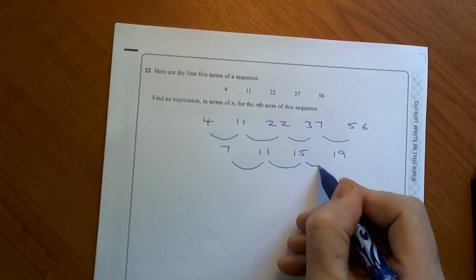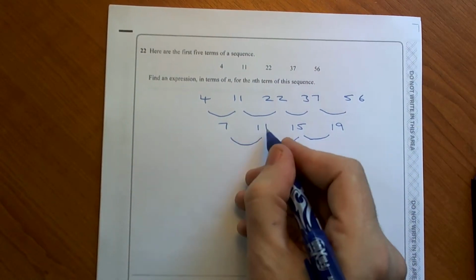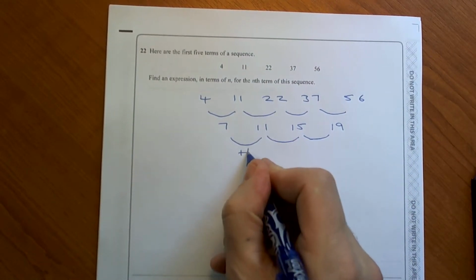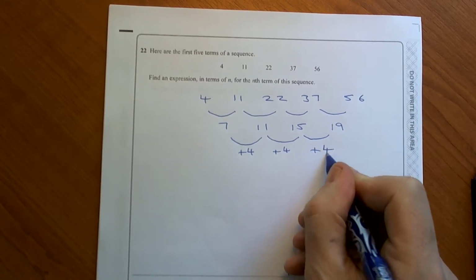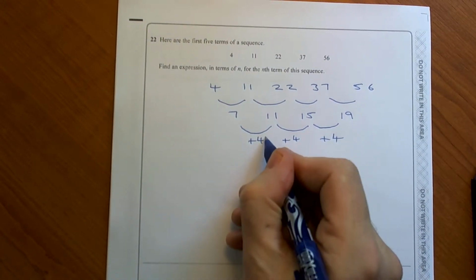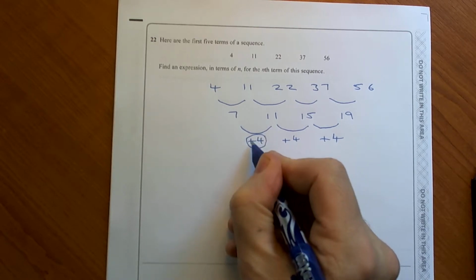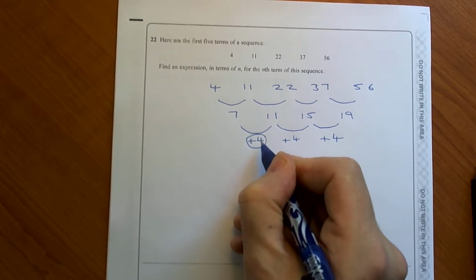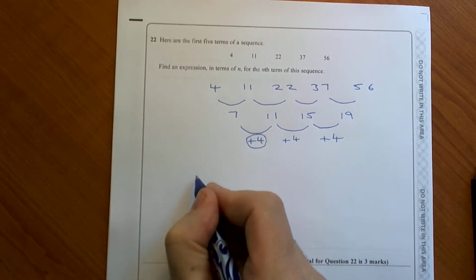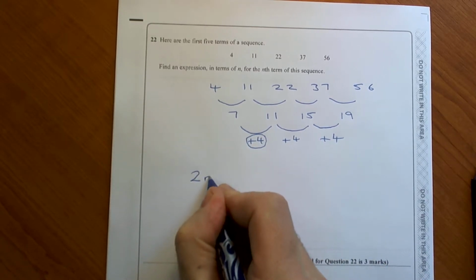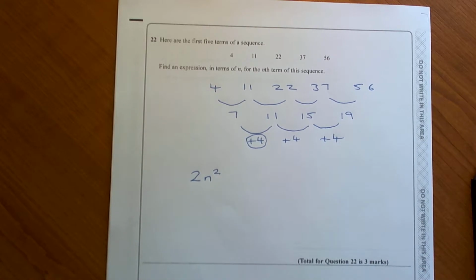So this is going to be a quadratic sequence. 11 take away 7 is, so that's plus 4, that's plus 4, and that's plus 4. Now, when we've got a quadratic sequence, whatever this number is, we're going to divide it by 2, and we put that number in front of n squared. So we're going to have 2n squared.